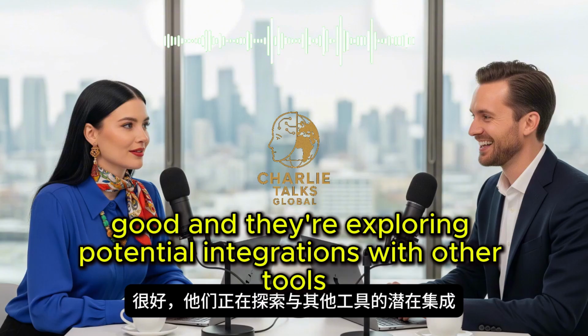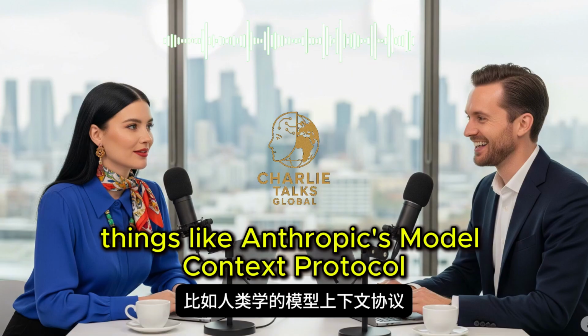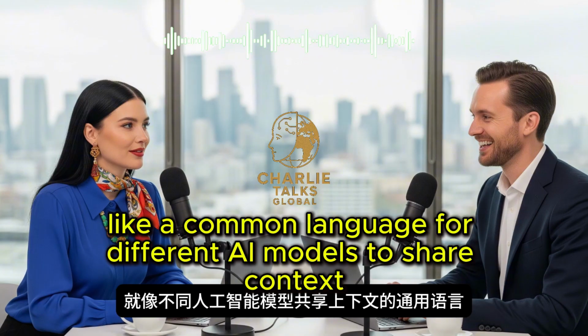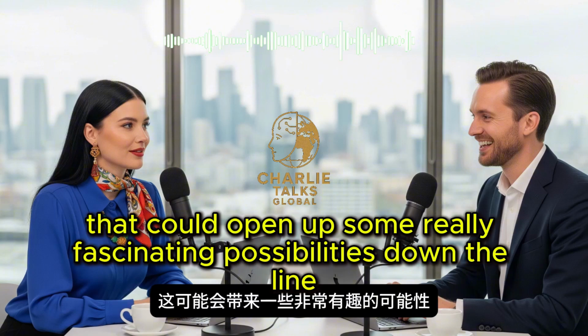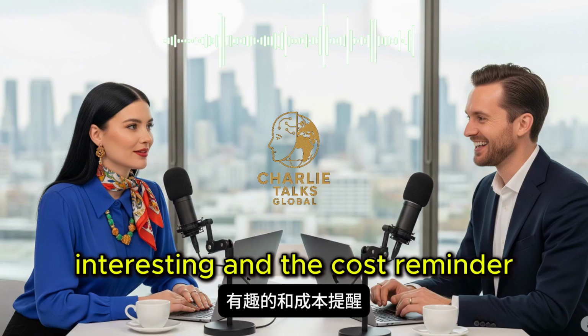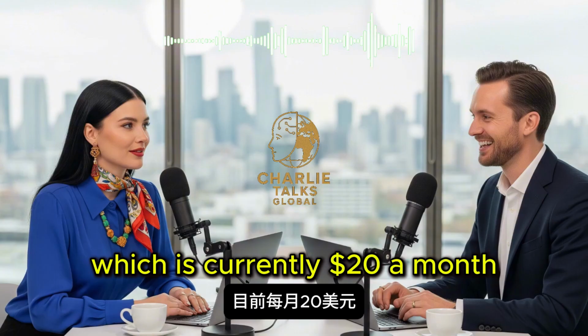Good. And they're exploring potential integrations with other tools, things like Anthropic's Model Context Protocol, which is basically like a common language for different AI models to share context. That could open up some really fascinating possibilities down the line. Interesting. And the cost reminder. Yes, access requires that Plus subscription, which is currently $20 a month.